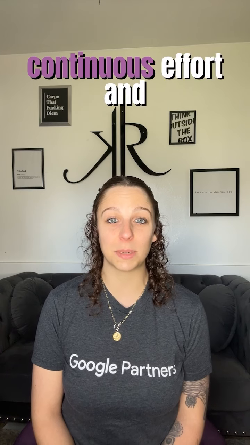Remember, SEO is an ongoing process and requires continuous effort and optimization to achieve and maintain good rankings on search engines.